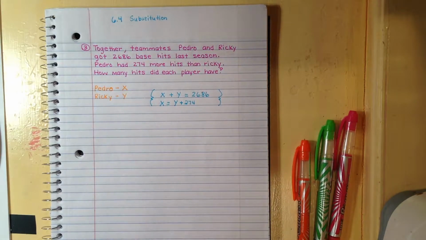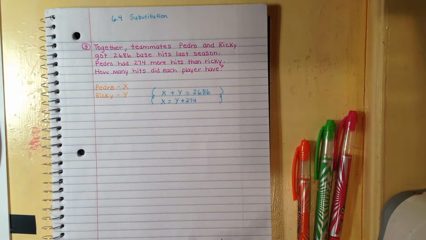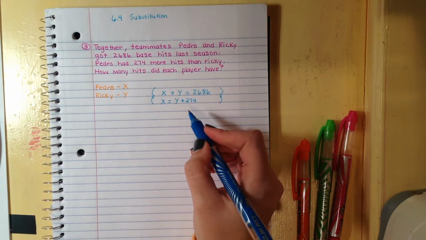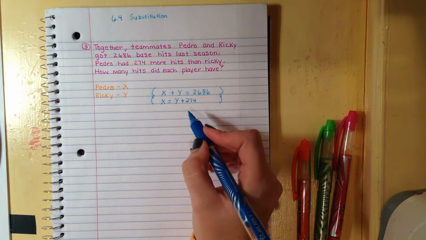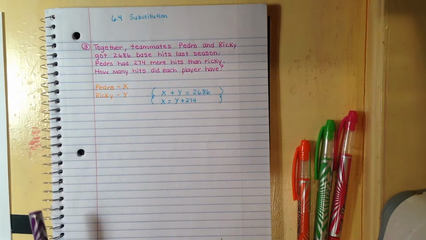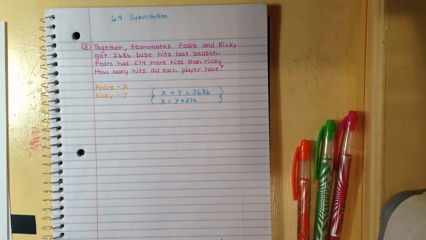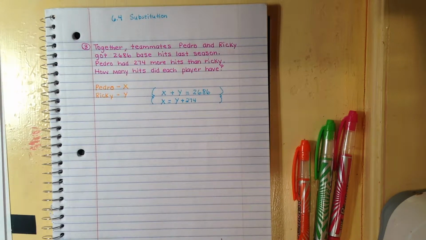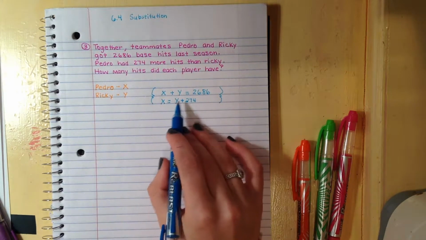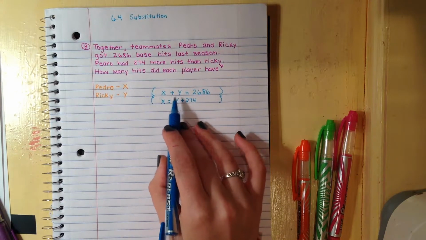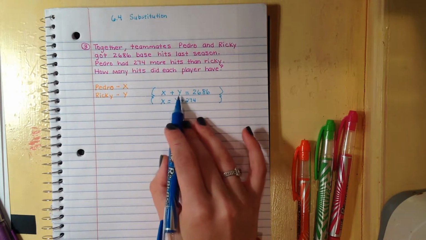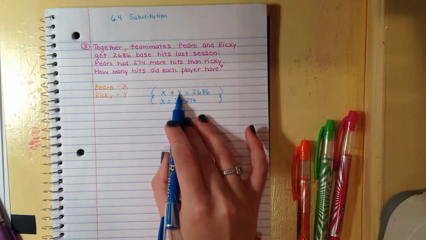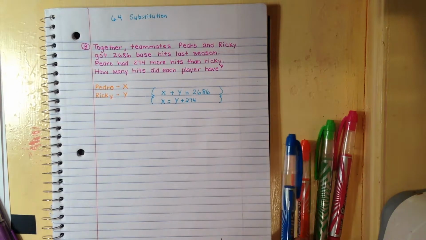Now, since we have written our system of linear equations, we will use substitution to solve. Once again, I state that it's important to make sure our main goal is to isolate one of the variables in one equation to be able to substitute it in. I want to be able to write an equation with the same variable instead of having two equations with two different variables.